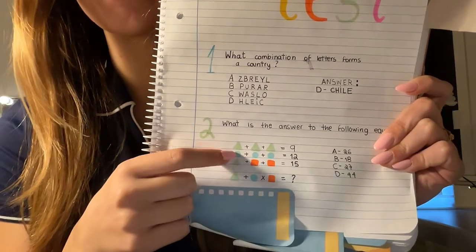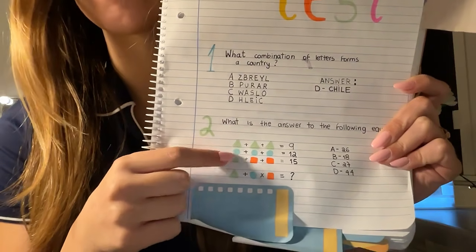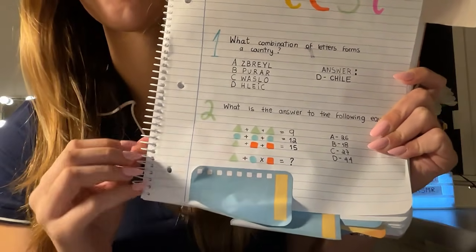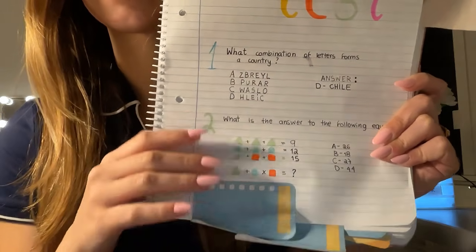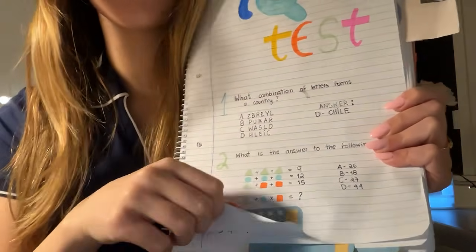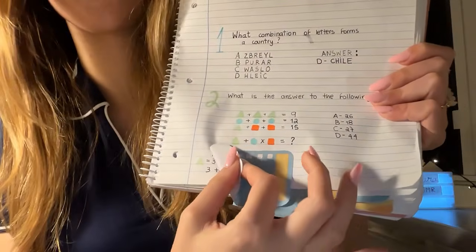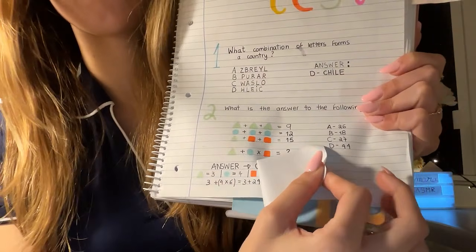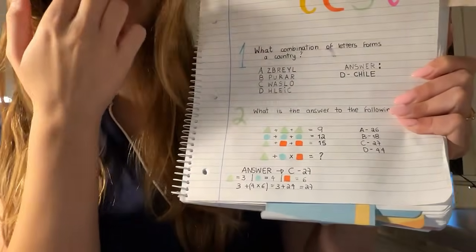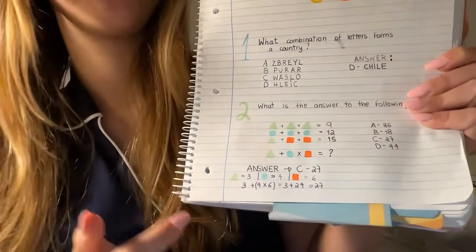And what is the value of the circle? So I'll reveal the answer. Okay, so the answer is option C, 27.